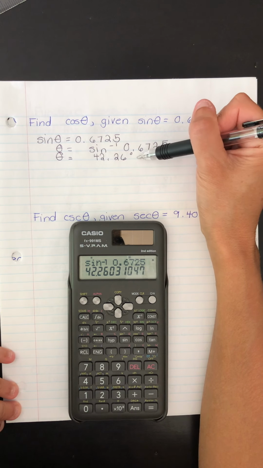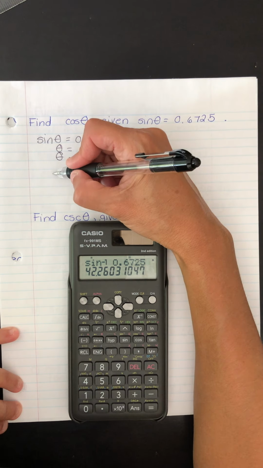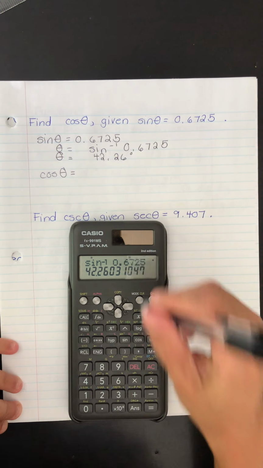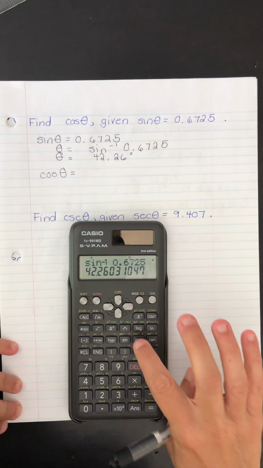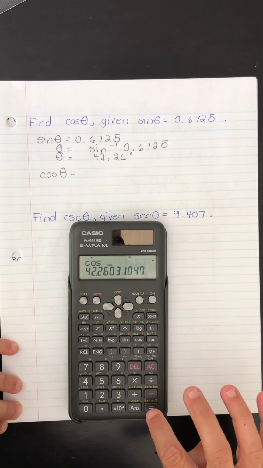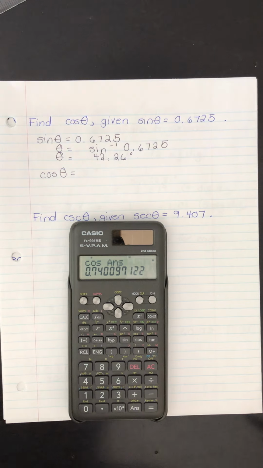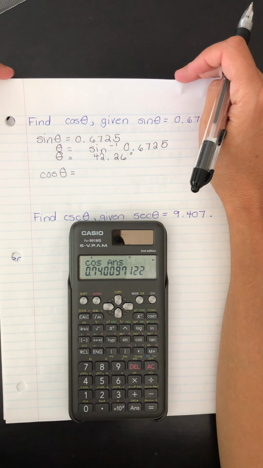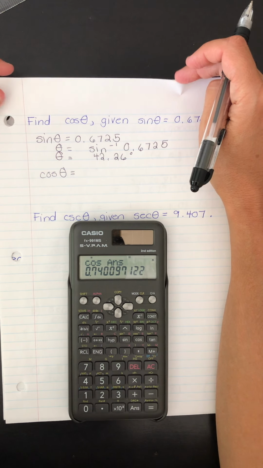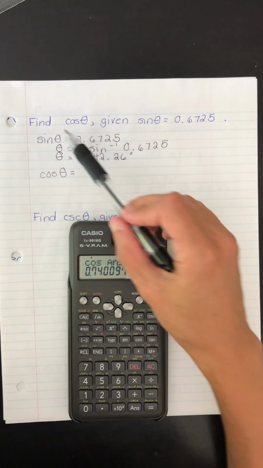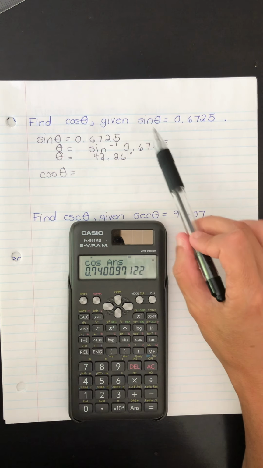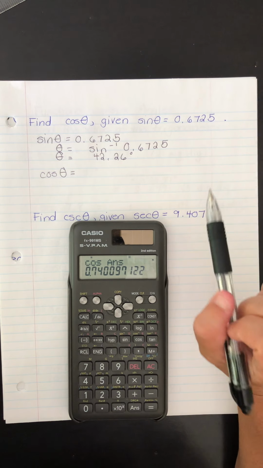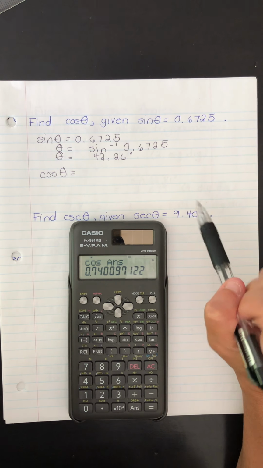Because now that we have theta, we want to know its cosine. So the cosine of theta is simply the cosine of this angle. So I can do cosine equals, and now I have the correct value for the cosine of theta. And it's a trig function, so it should be rounded like the given trig function, which means 4 significant digits.